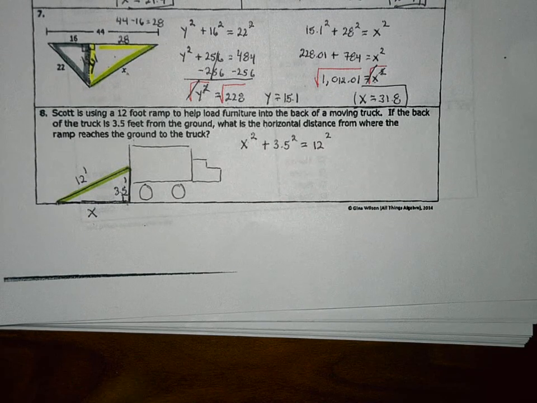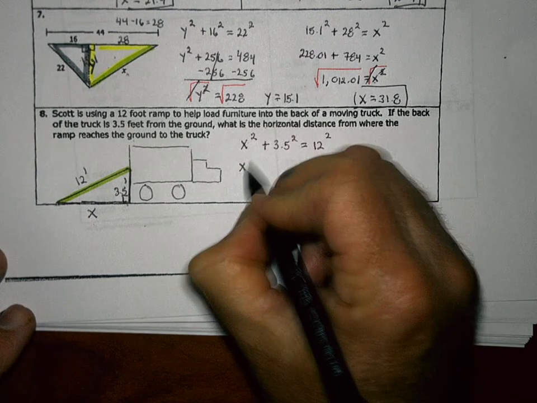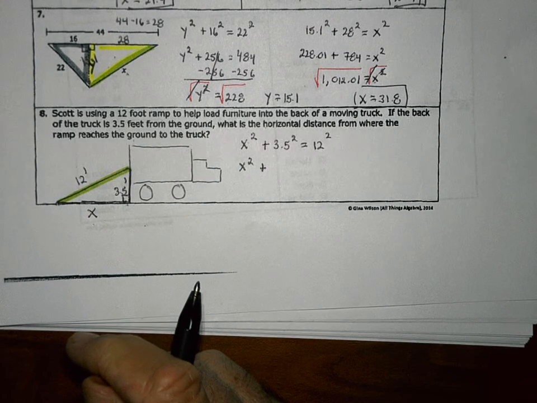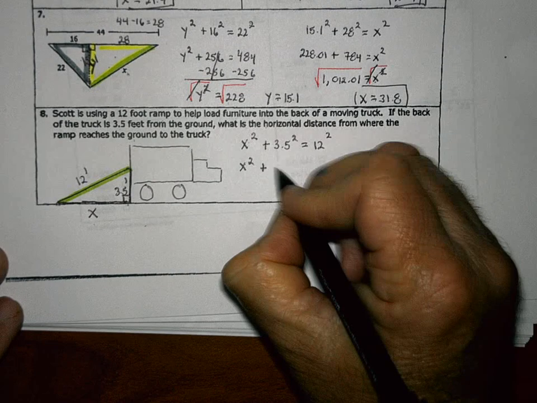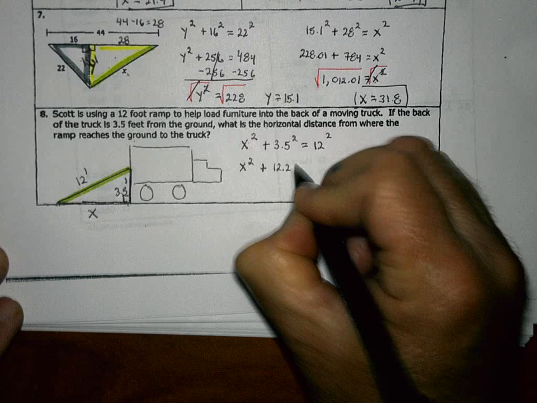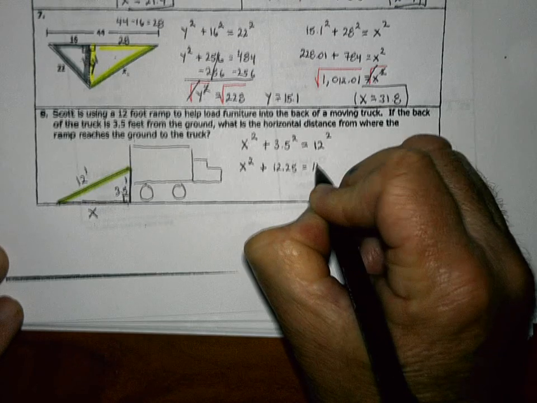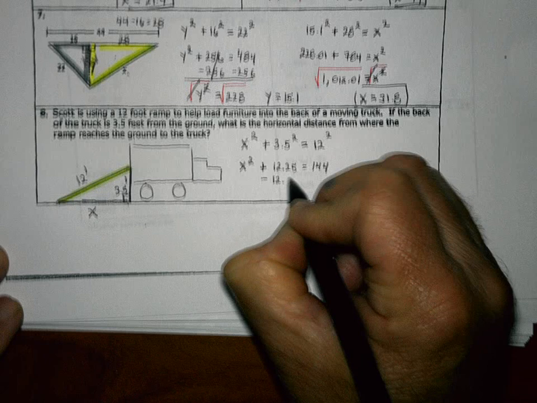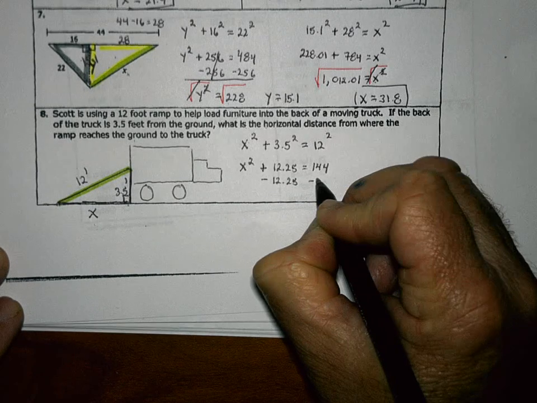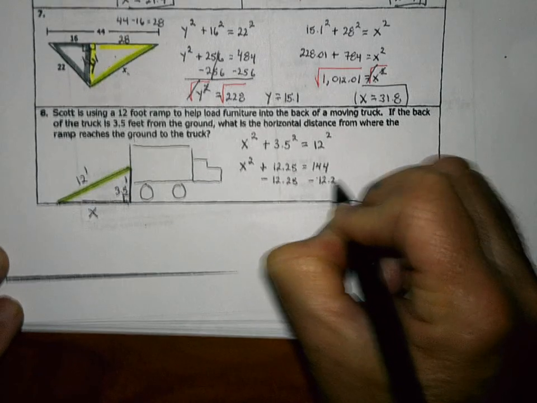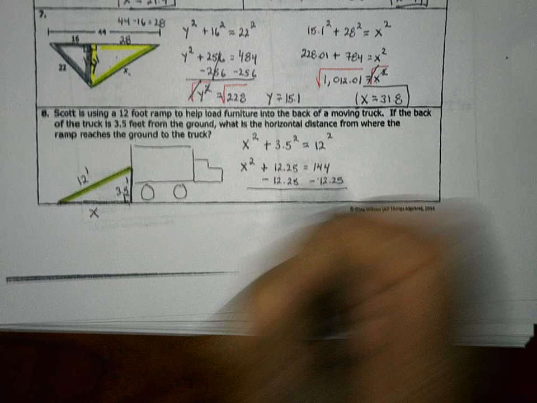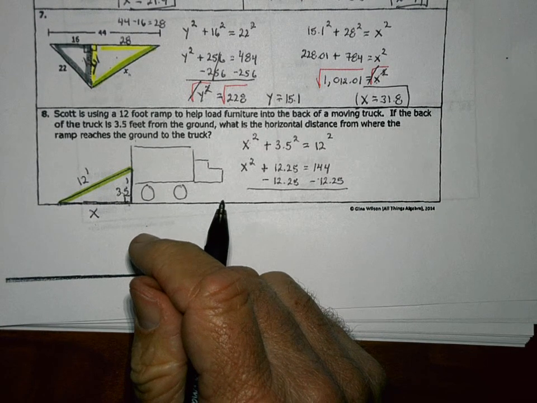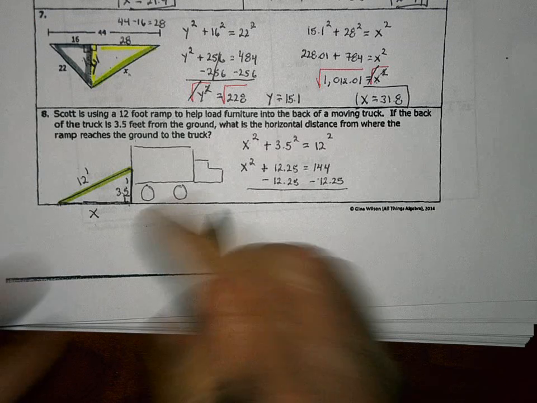Let's simplify it. x squared stays x squared, plus 3.5 squared is 12.25. That's going to be equal to 144. Now we're going to solve for x, so we're going to subtract 12.25 from each side of the equation. 144 minus 12.25 is going to turn out to be 141.75.